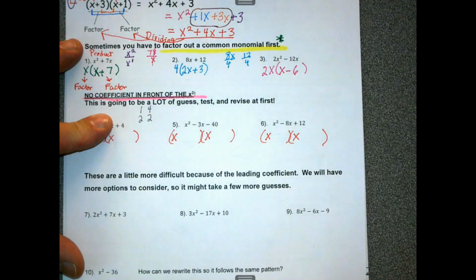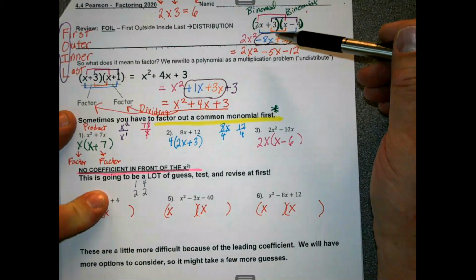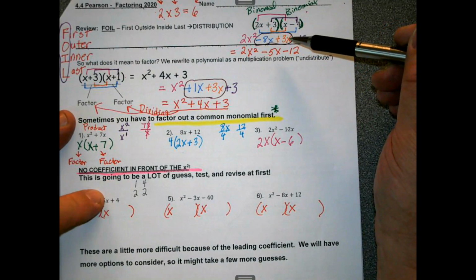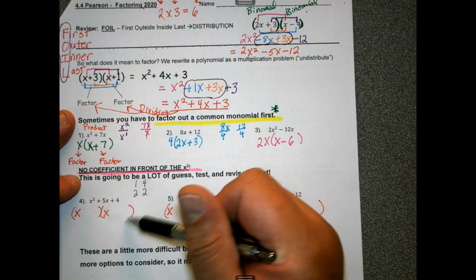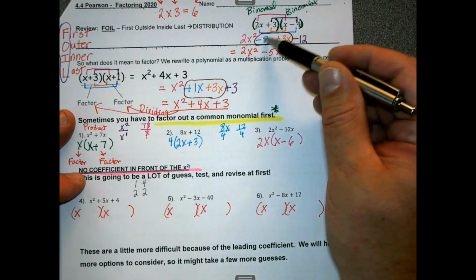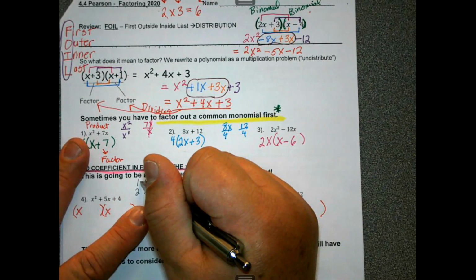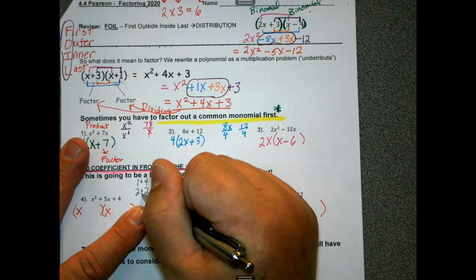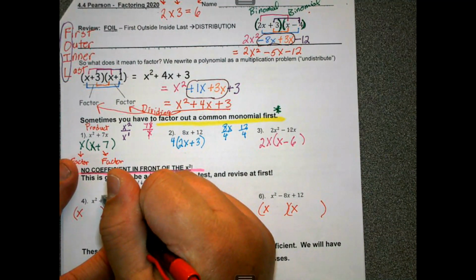Now remember, we're going to combine those x to the first terms, those inner outers. When I use these factors, that's what's going to give me the inner outer. So I'm going to be combining these. In other words, I'm going to add these together, and I'm looking for that coefficient of positive 5.